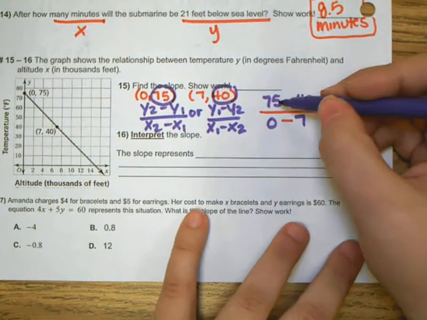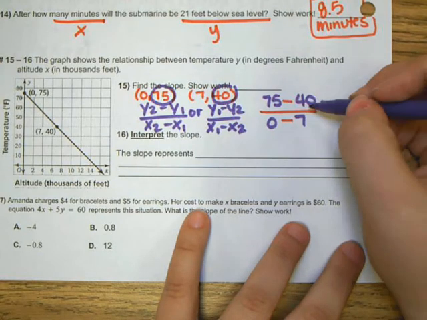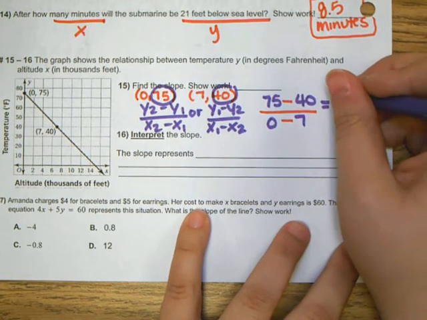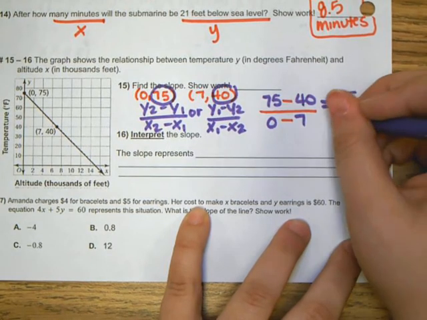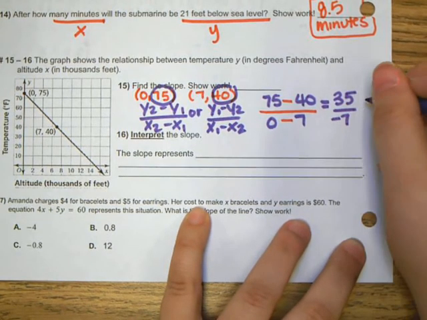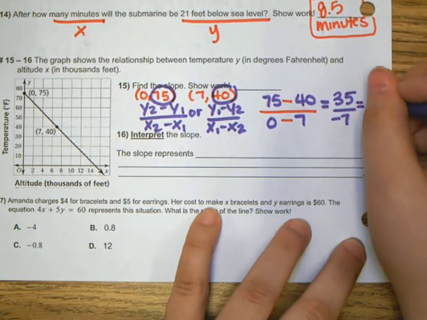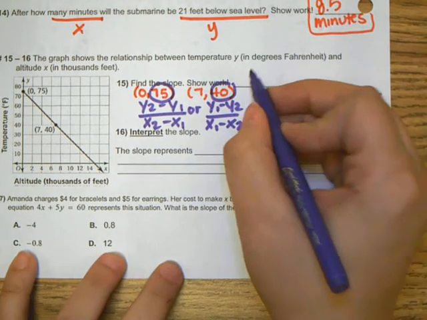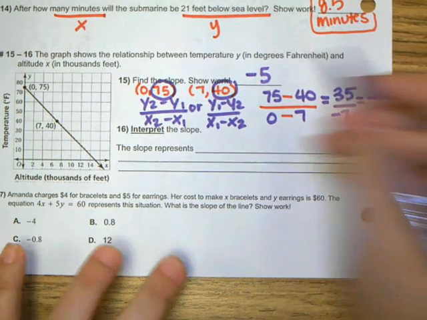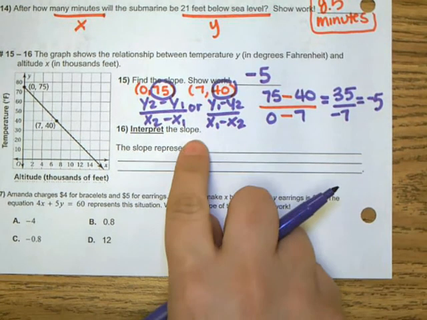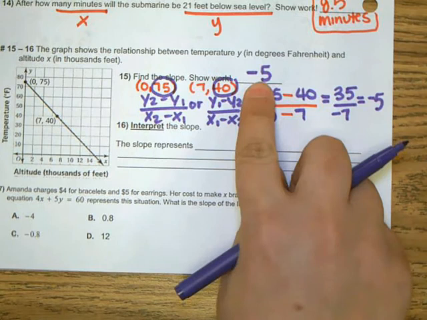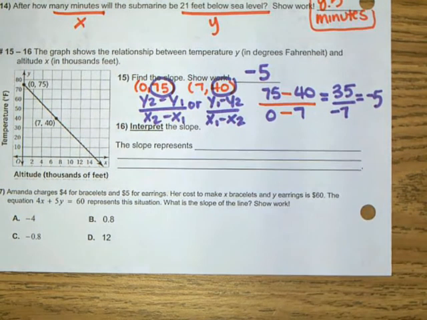So in other words, this formula just says subtract the y values and subtract the x values. So we have 75 minus 40, which is 35. And 0 minus 7 is negative 7. And we divide that and we get negative 5.